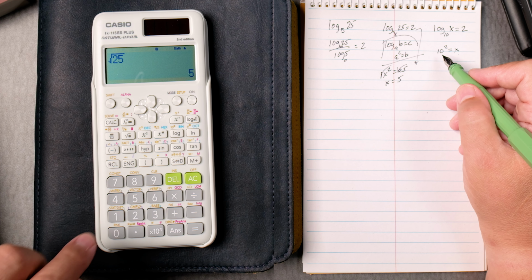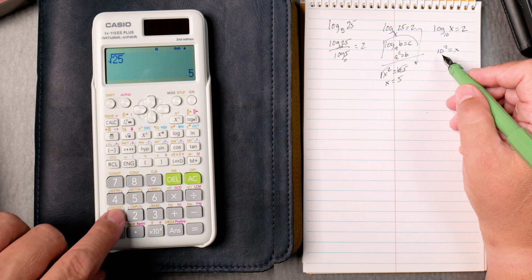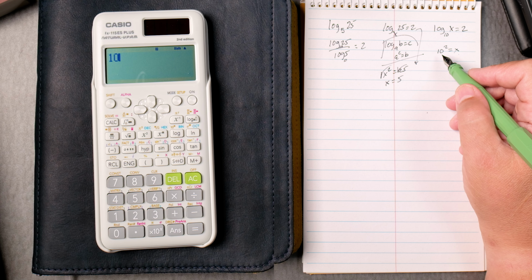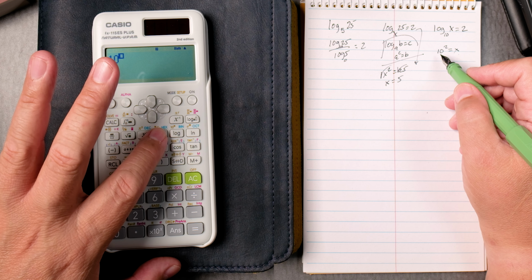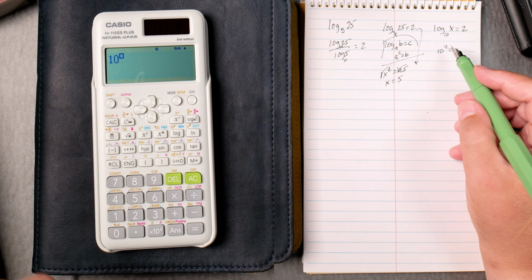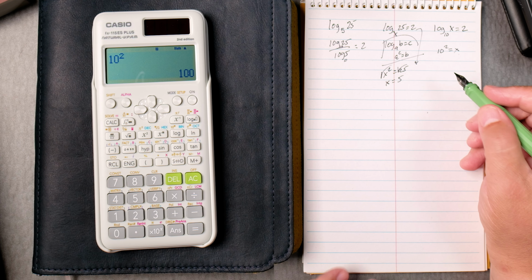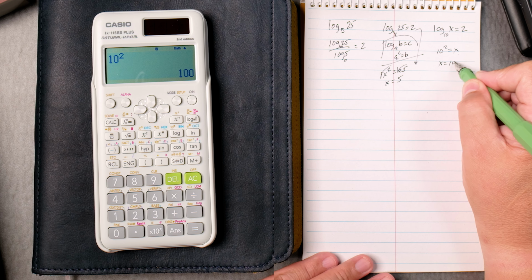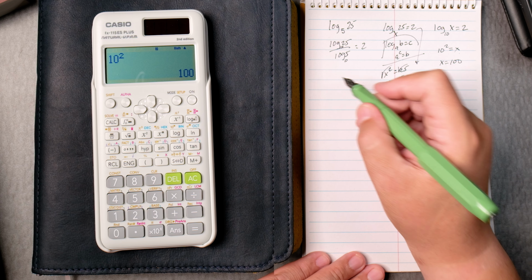Well, we can say 10, and that's going to be this button here, because whatever x is, which is 10, and then the blank. You have a blank spot, and that's going to give you 2 equals 100. X equals 100.